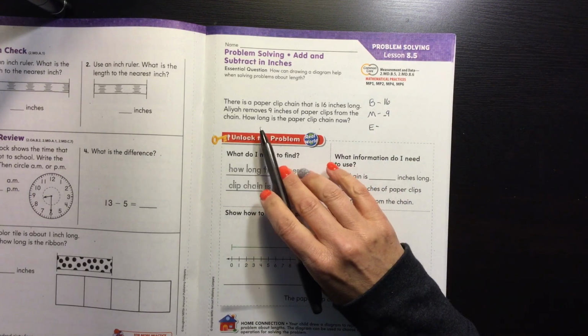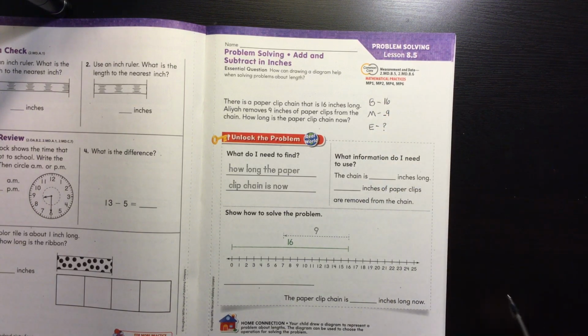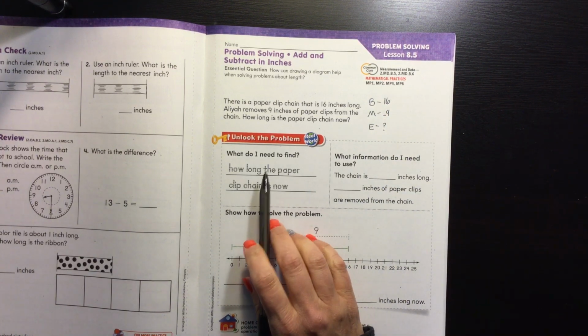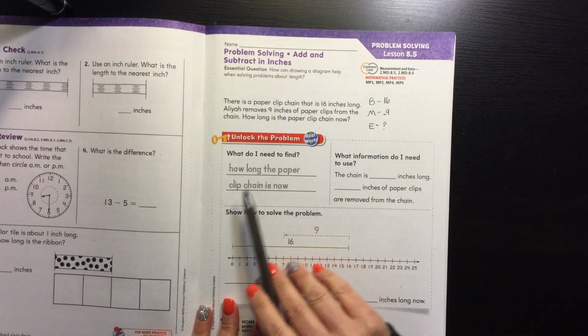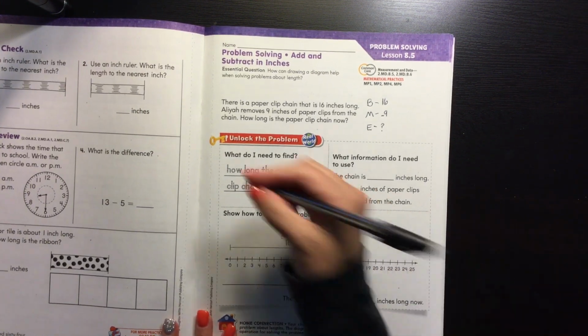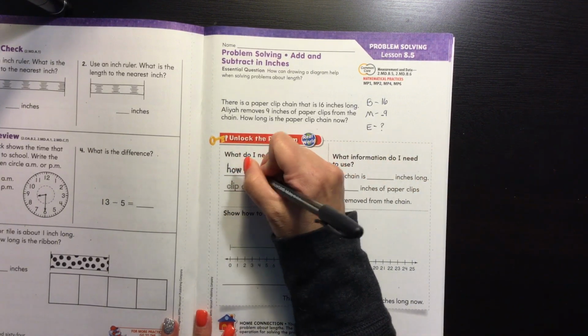And at the end, we are being asked how long the paper clip chain is now. So if we look at our Unlock the Problem, what we need to find, we know, is how long the paperclip chain is now. So go ahead and pause the video and trace what we need to find.